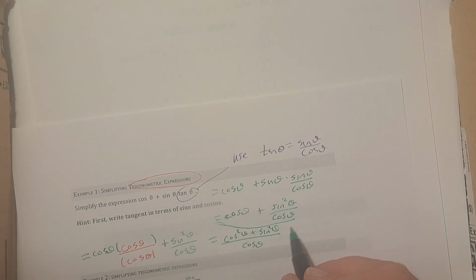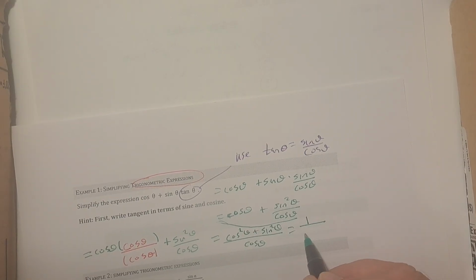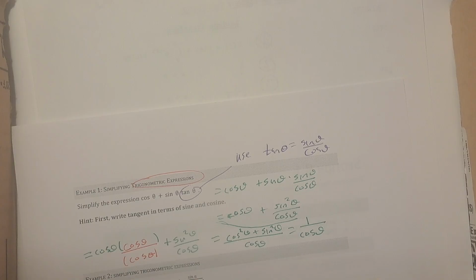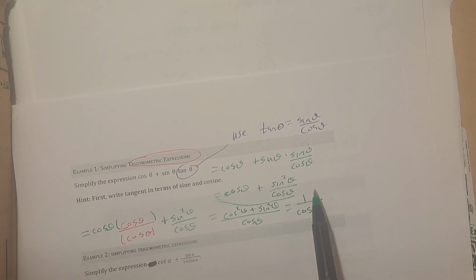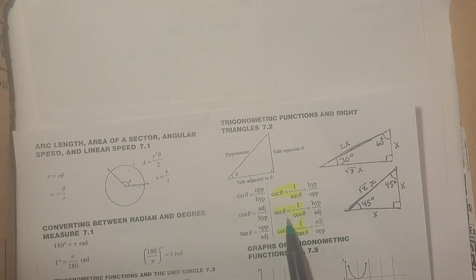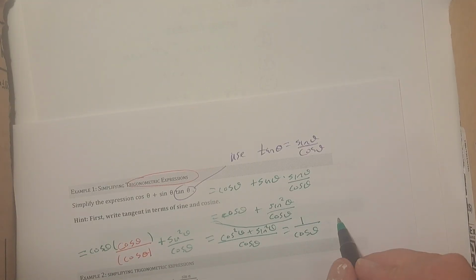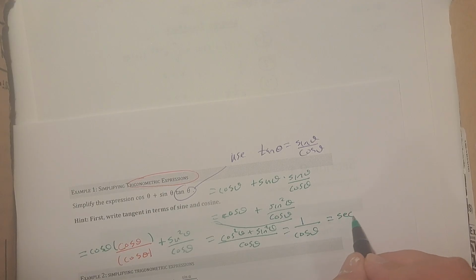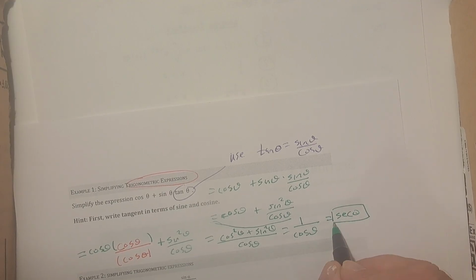So the top is a 1, and you get 1 over cosine theta. And we remember that 1 over cosine theta is secant theta. So I'll just put in secant theta. That's the answer to that one.